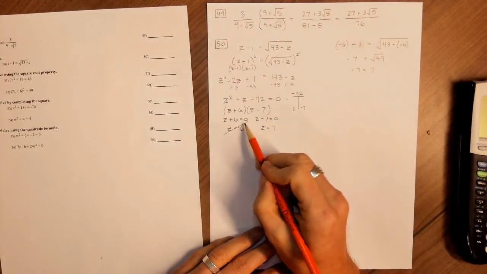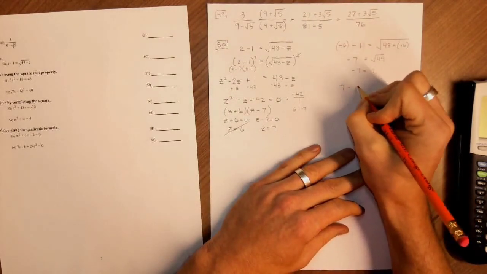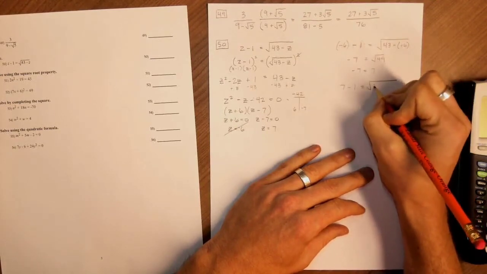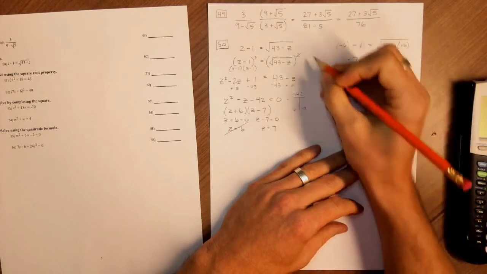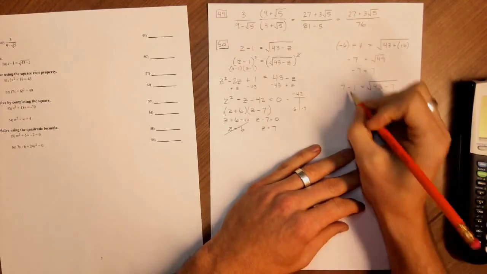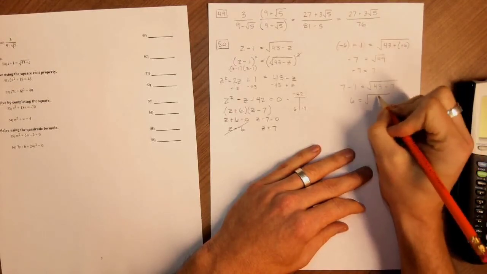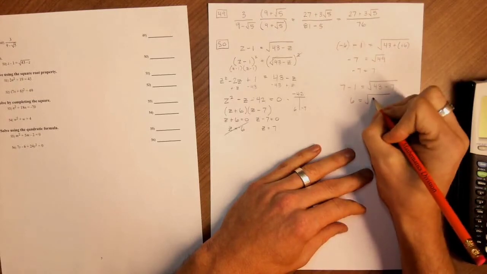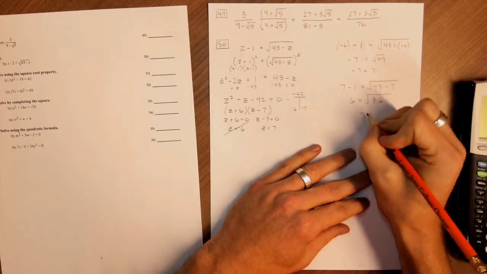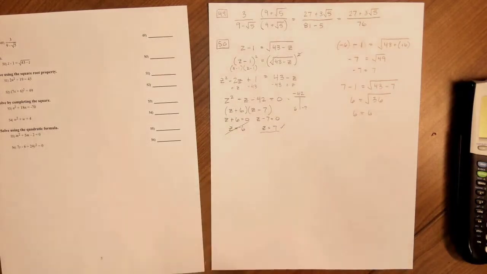We can't answer this as negative 6, right? Let's see if our 7 works. So we got 7 minus 1 equals the square root of 43, and this is minus 7. Right? Well, 7 minus 1 is 6, right? And then the square root of, and then 43 minus 7 is 36, so the square root of 36 is 6. And that does equal that, right? So this one does work. So this is going to be our answer we're going to use.